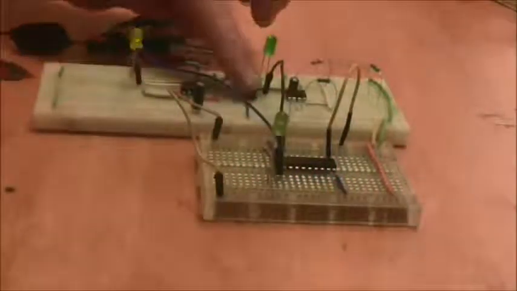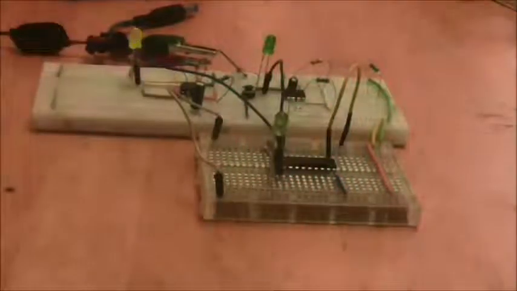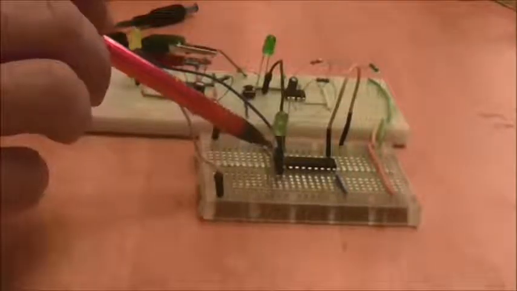As it goes high, it goes low. As it goes high, and there we are. So it only goes high or low with the clock pulse. The data changes, but the data on the output from the D-type flip-flop does not change instantly. Let's try a slightly bigger resistor. And this is a 470,000 ohm resistor.